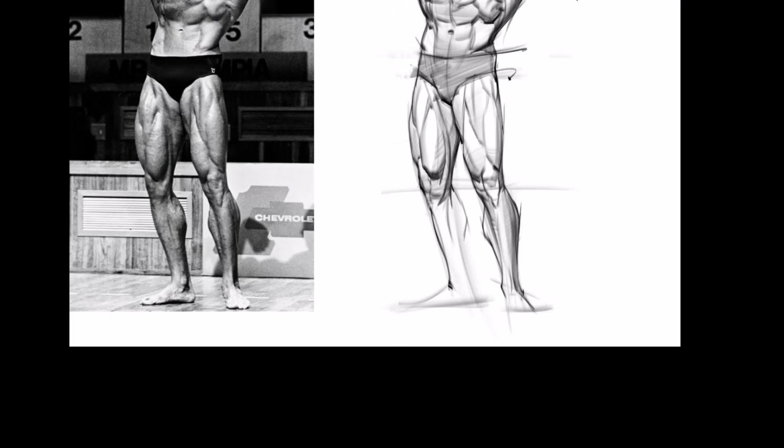And here you can see the tendon that's attached to the tibialis anterior that kind of flows into all the tendons that go into the toes.